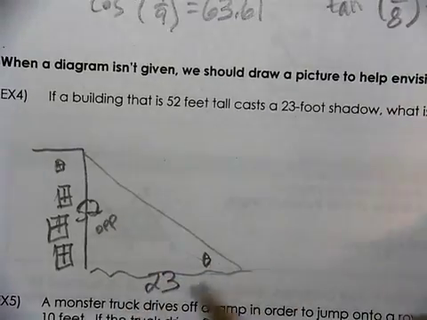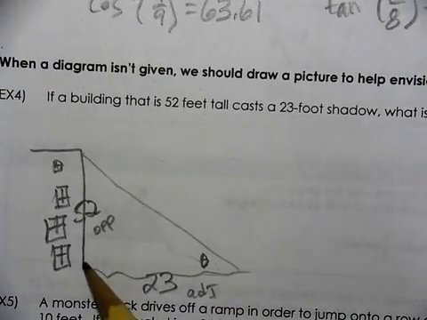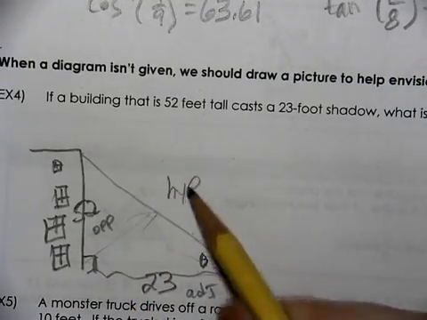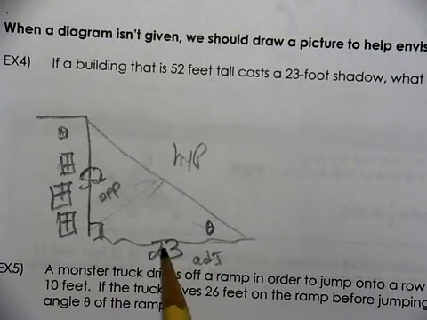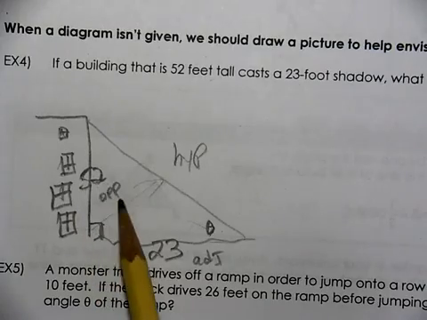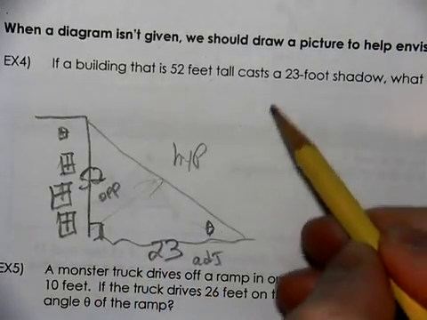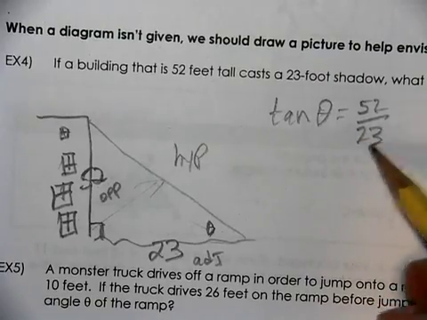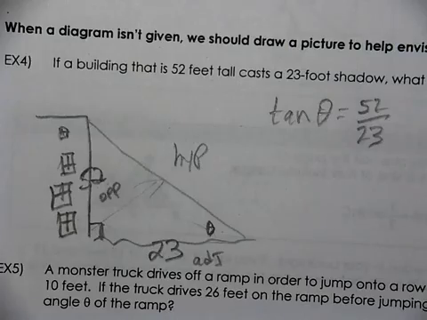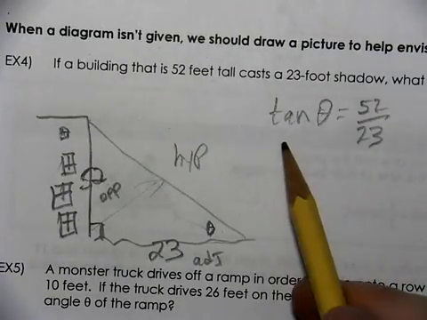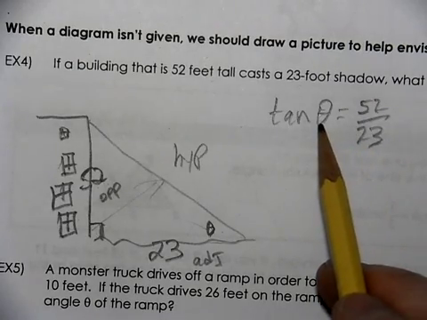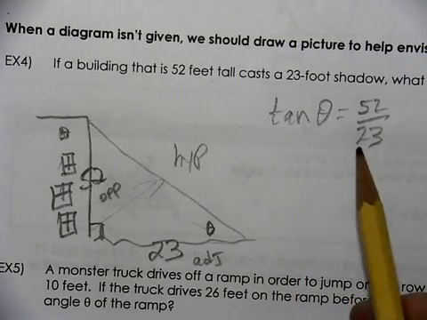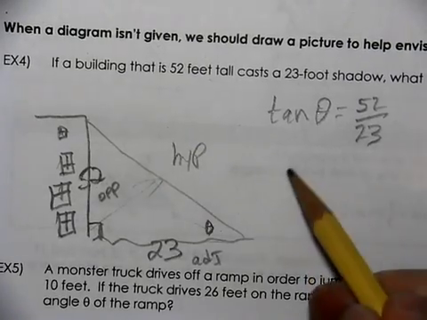Across from that would be considered the opposite side. Next to that is considered your adjacent side. Across from the building that's standing at a 90-degree angle, that would be considered the hypotenuse. So which trig function are we going to use if we're working with the numbers 52 and 23? That is tangent theta equals opposite over adjacent. So we don't need to cross multiply and solve because we know all the sides. What we're looking for is the angle measure. What angle measure makes a right triangle have an opposite side of 52 and an adjacent leg of 23? There's only one possible solution.